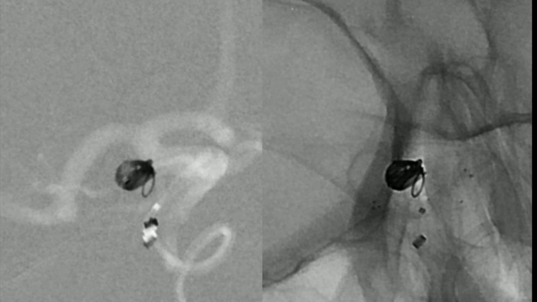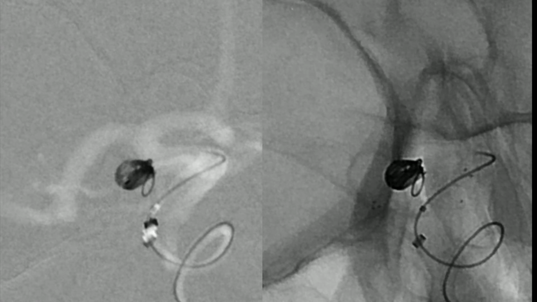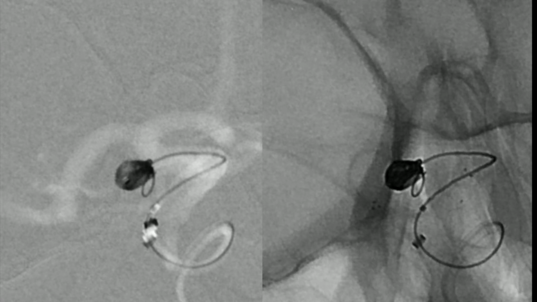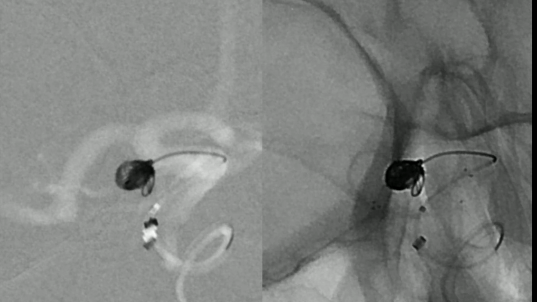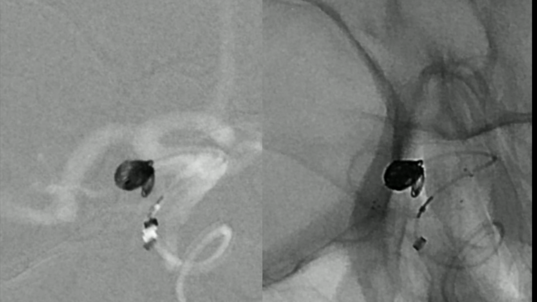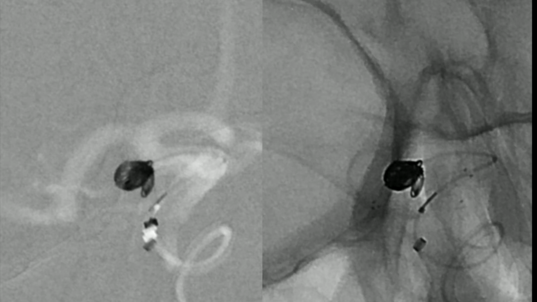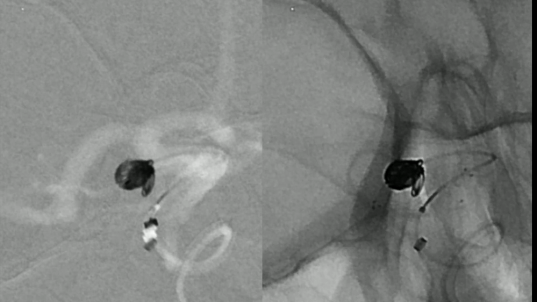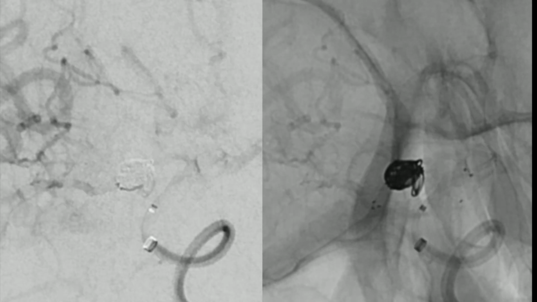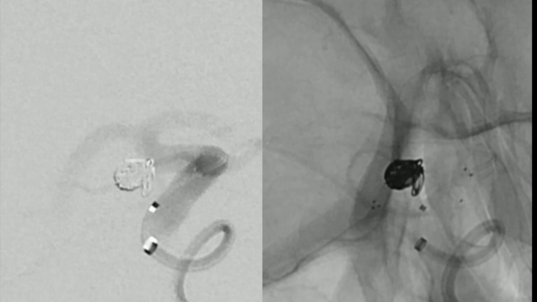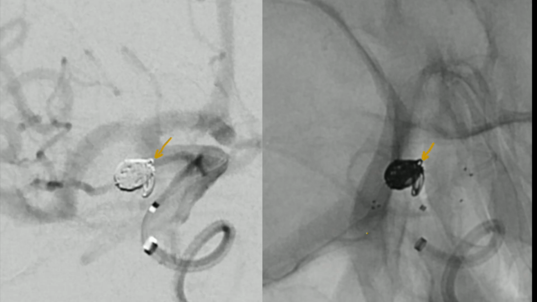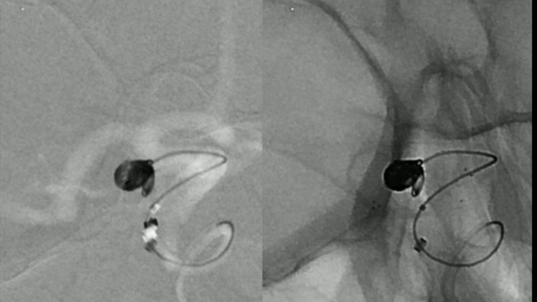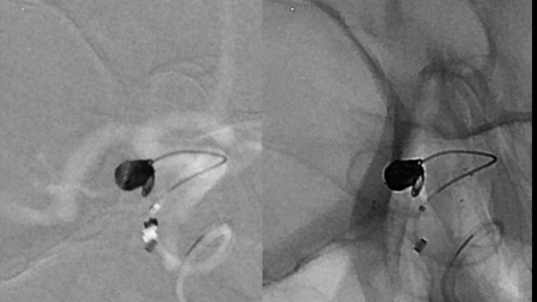And now we pull the pusher and take the next coil. And now it's a little bit easier because we have the framing coil in the aneurysm sac. This is here a 2D angiogram, and as you can see, there is a very small loop of the coil in the lumen of the ICA, and we will correct it later. And now we continue the coiling.